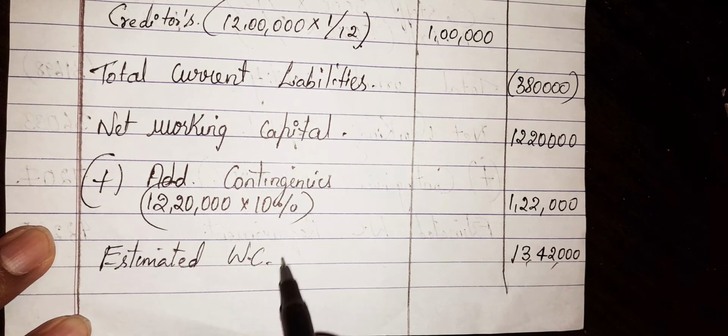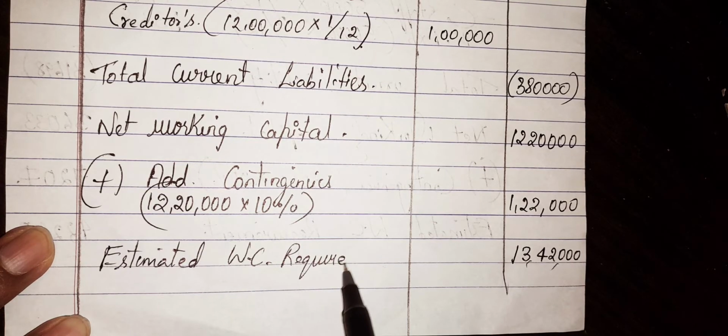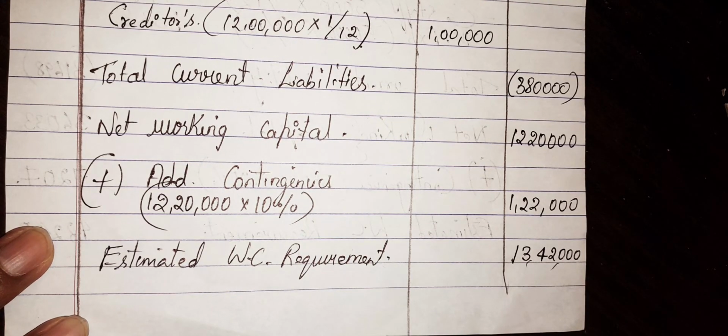It is nothing but estimated working capital requirement. This is how you need to solve the problem. Hope you have understood how to solve the problem.